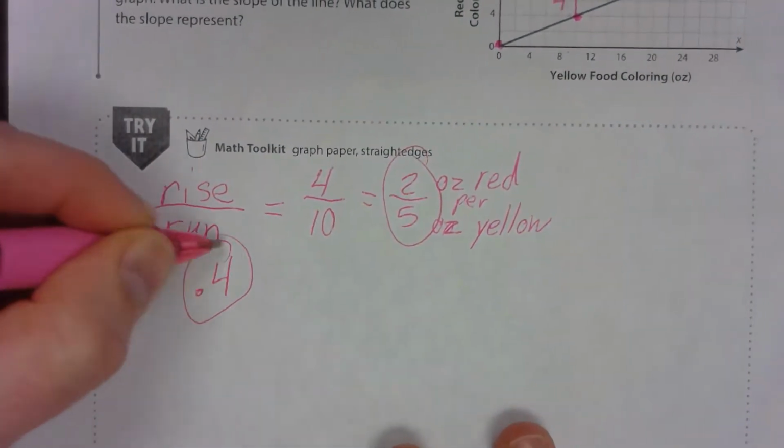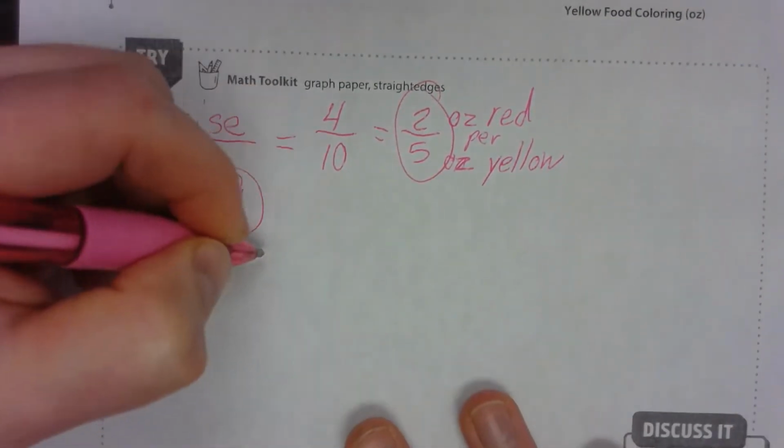And maybe this is when it's easier to write this in decimal form.